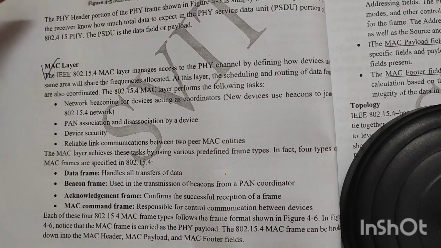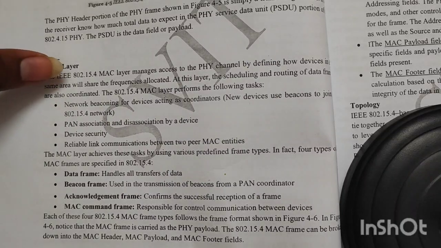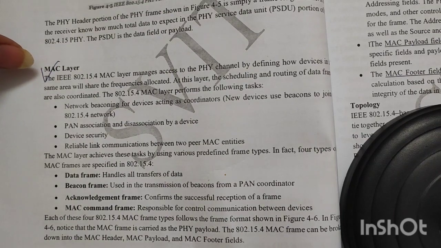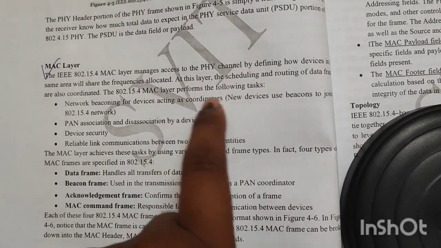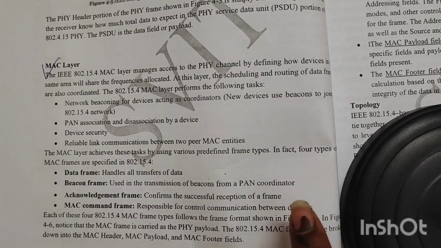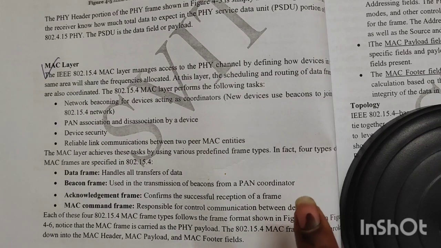What happens in the MAC layer is it manages the access to your physical channel by defining how devices in the same area will share and allocate it. The MAC layer performs the following tasks. It performs network beaconing for devices acting as coordinators, so it becomes a new device to use the technologies. And then you have PAN association and disassociation by a device. It will maintain all your associations and disassociations, so that once a device is out of the network, you don't give it access to connect.